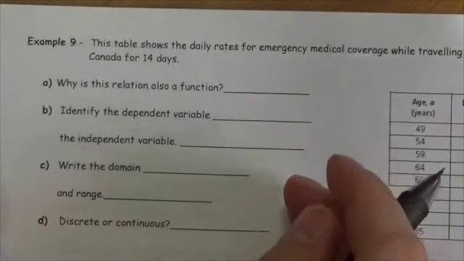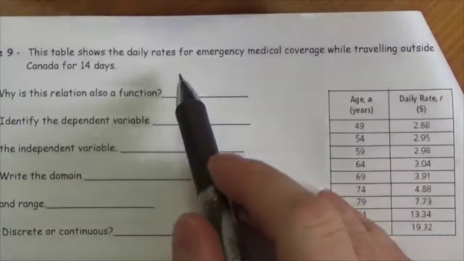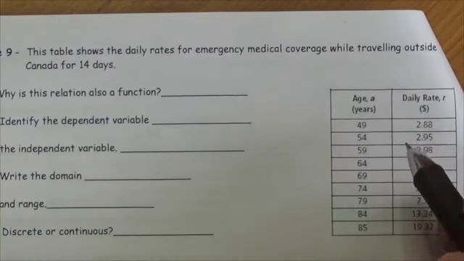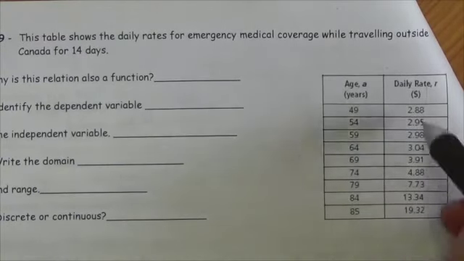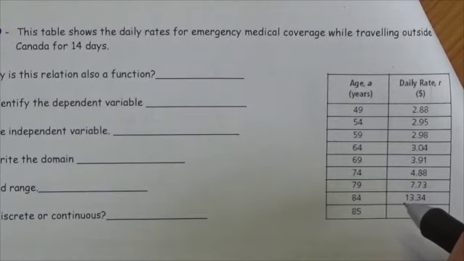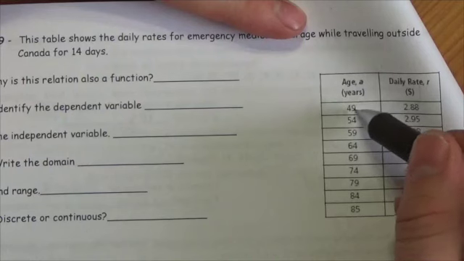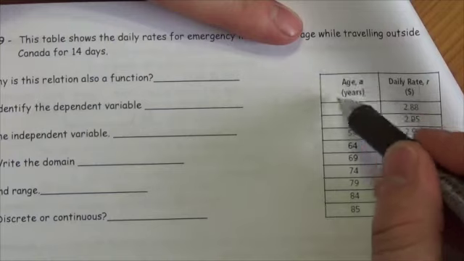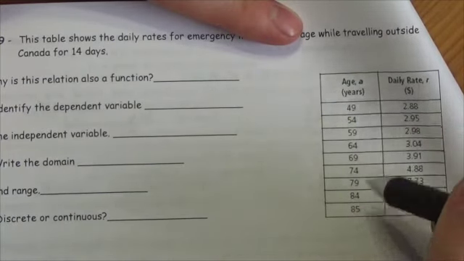Okay, so in this example, we read here that the table shows the daily rates for emergency medical coverage while traveling outside of Canada for 14 days. So we've got people's ages right here and how much it's going to cost daily, for just the insurance there. Okay, so why is this relation also a function? Let's just take a quick look at it. We're looking down here at the age, and you're noticing that every age only shows up once.